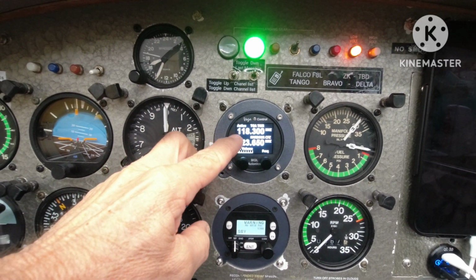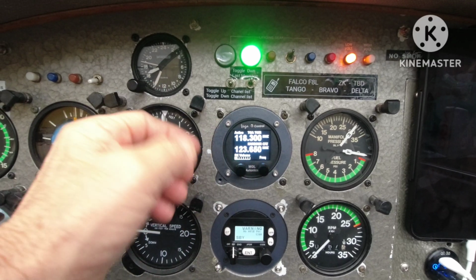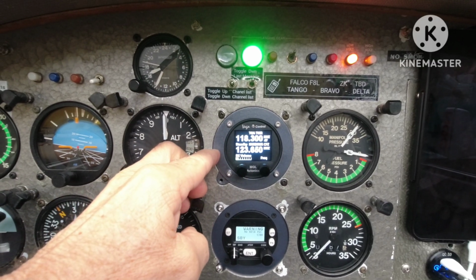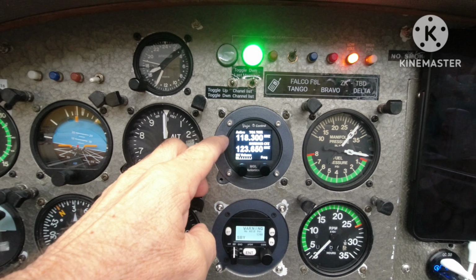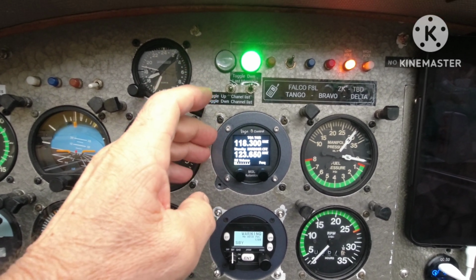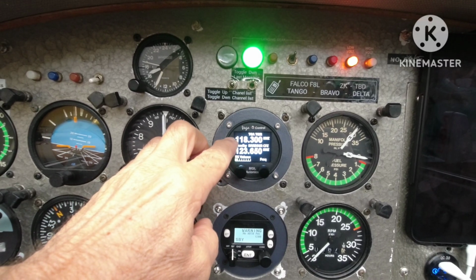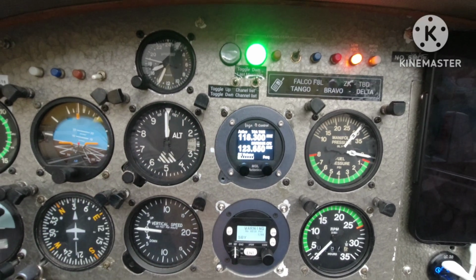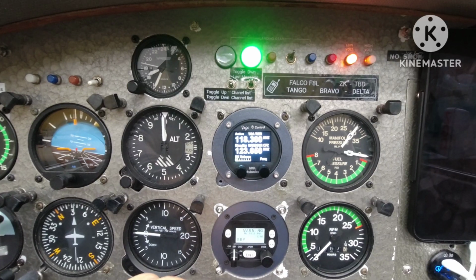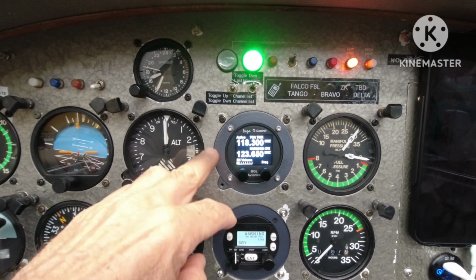Now you can see there is no numbers flashing backwards and forwards because no one has been transmitting. But when somebody does start transmitting and you've got one of the channels selected they're on, the numbers will flash. But in the meantime, it just bounces backwards and forwards between active and standby, active and standby. That's just a reminder to the pilot that he has got it set up in scan mode.